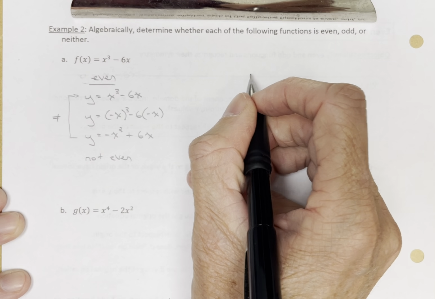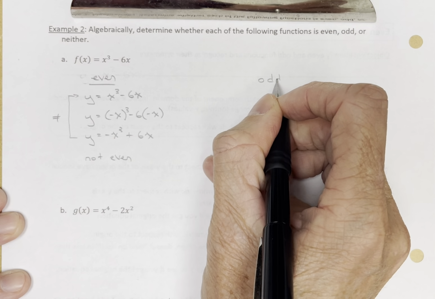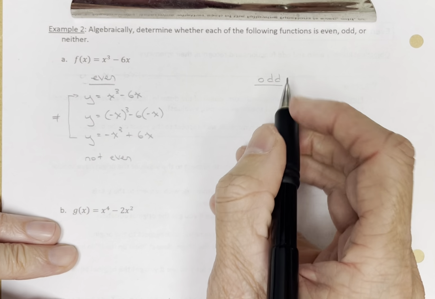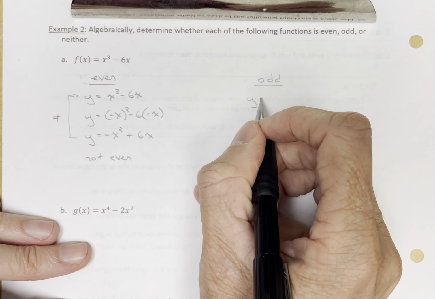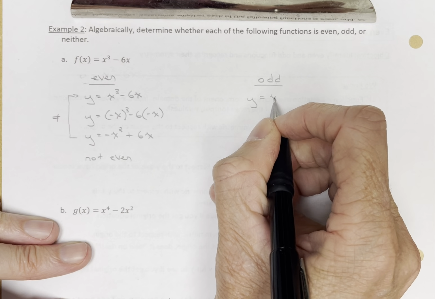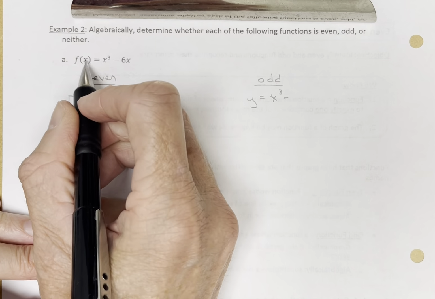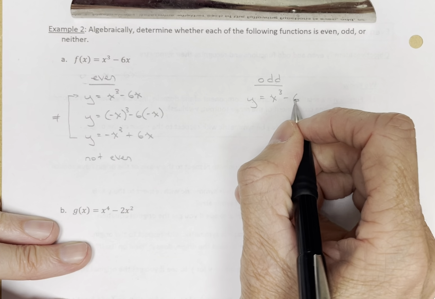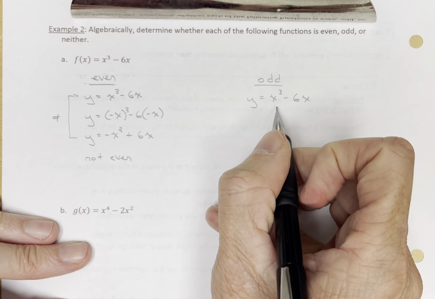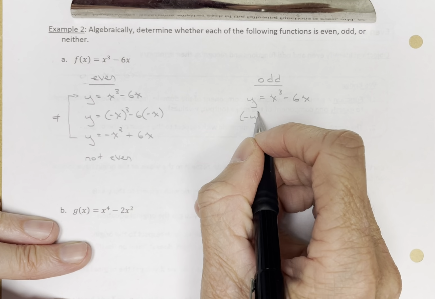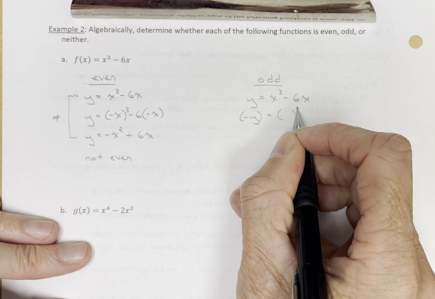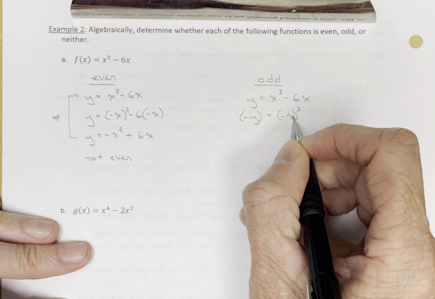Okay, is this function odd? Odd means it is symmetrical with respect to the origin. So let's first copy down the original equation, replacing the f of x with a y to make our life a little easier. To test with respect to the origin, we replace y with negative y and x with negative x.